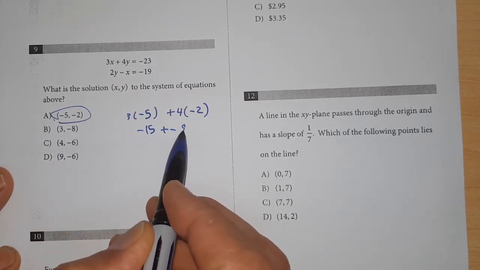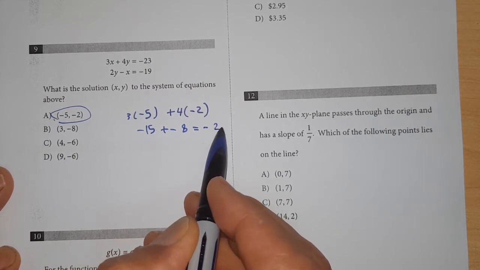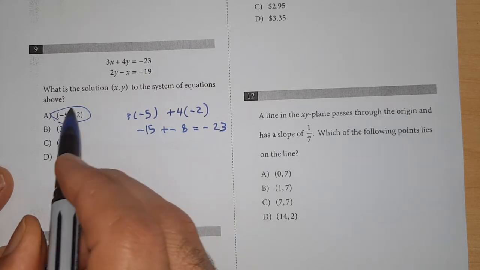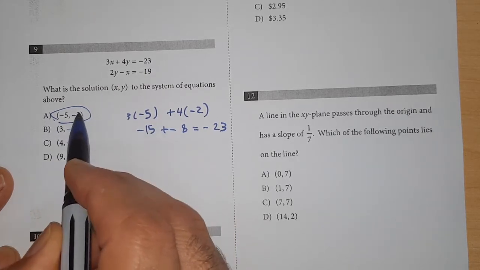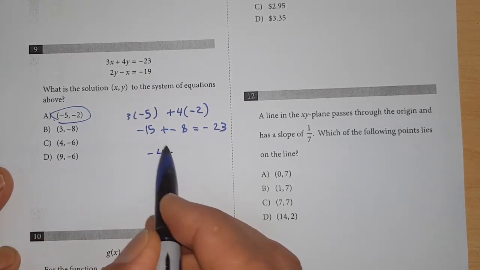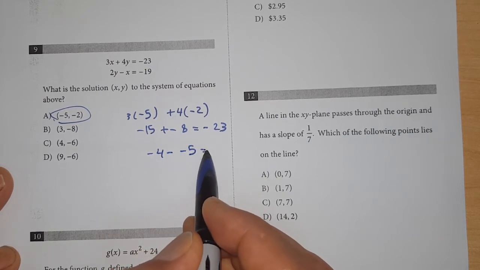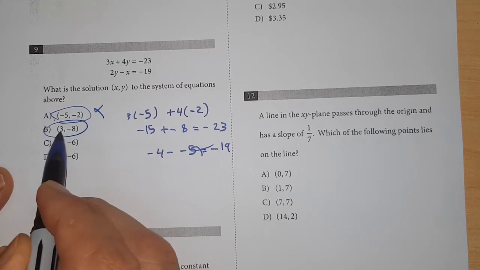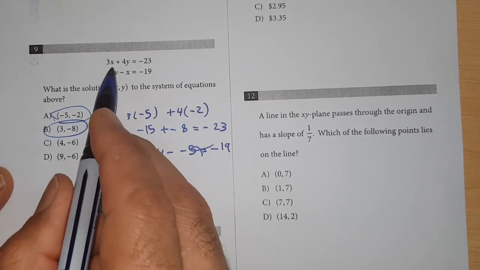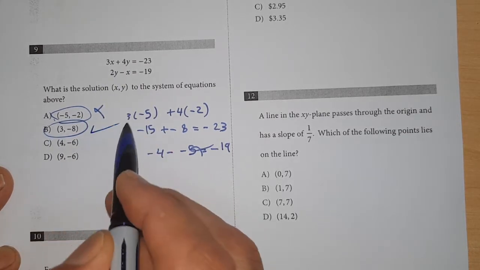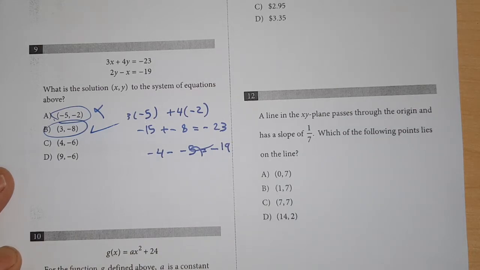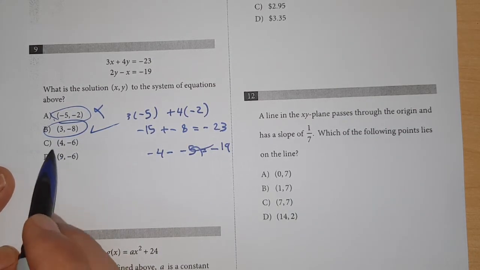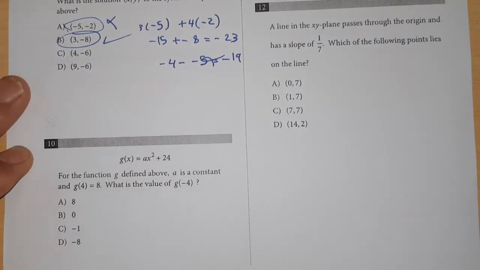-15 plus -8 is equal to -23. Yeah, so correct. And also here, we can quickly calculate: 2 times -2 is -4 minus x is -5. Here, oh, the answer is not 19, so this one is wrong. Try 3 and -8. If you try this way, 3 and -8, you will find it correct. Once you get the answer, of course, don't try the others, or the other solution will be wrong.